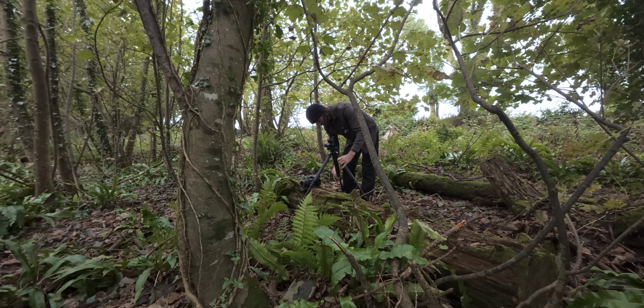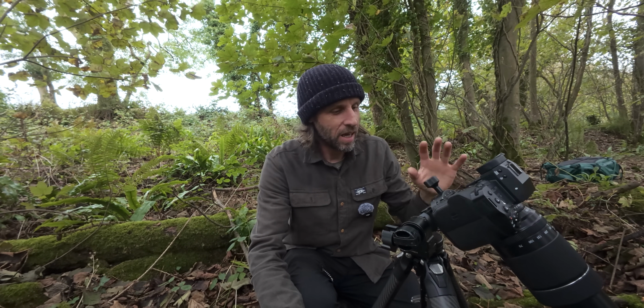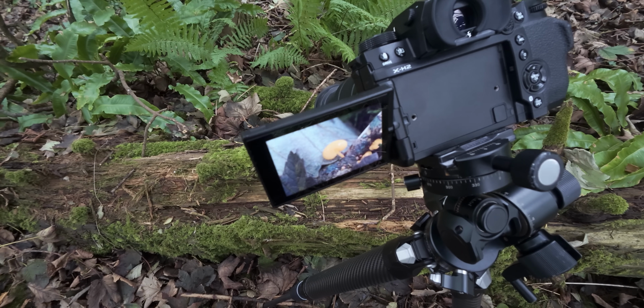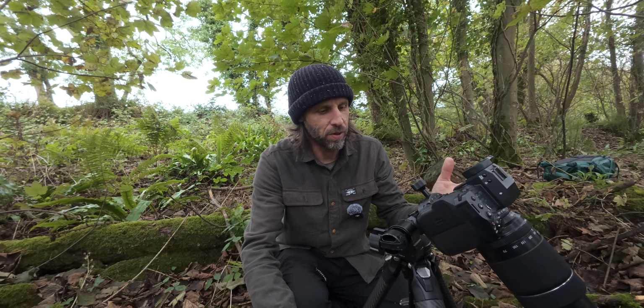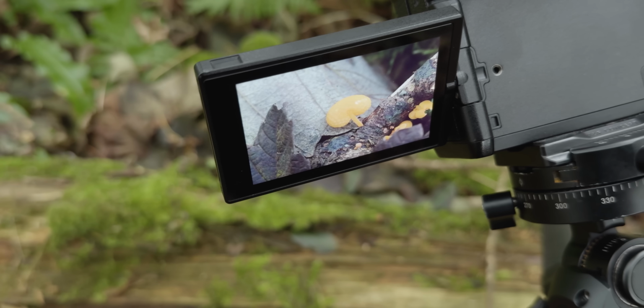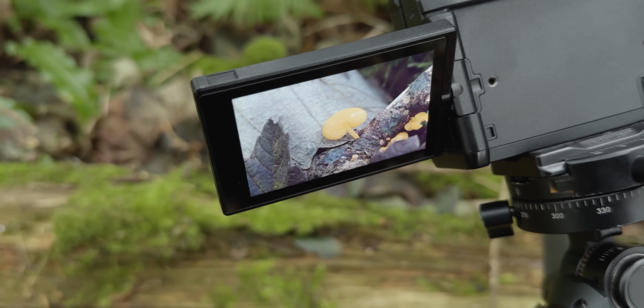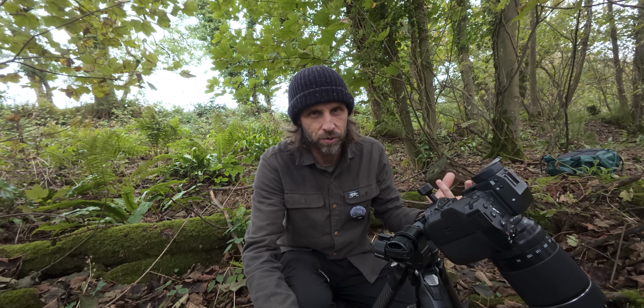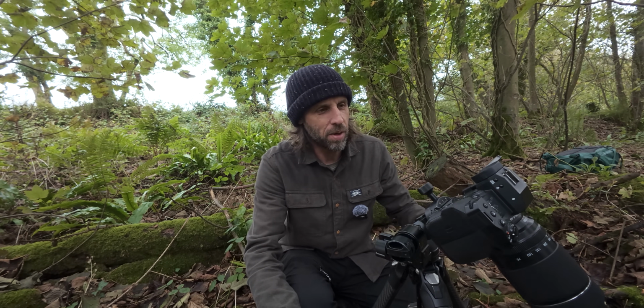I'm getting eaten alive by the bugs in this little area here, so I'm not going to dwell too long, but yeah, I've framed up. I'm at 300mm with the macro tube on. I'm at f10 to give myself enough depth of field just to get the mushroom in focus, and just obviously a little bit of depth of field before and after it. But I'm really going for that soft kind of ethereal feel to this image. Really like the colours in it, and yeah, I'm going to take the shot.